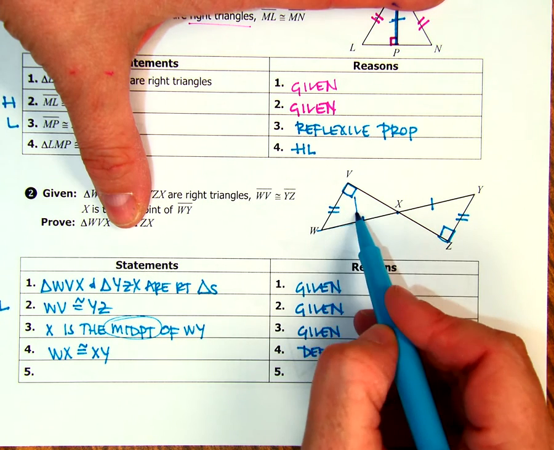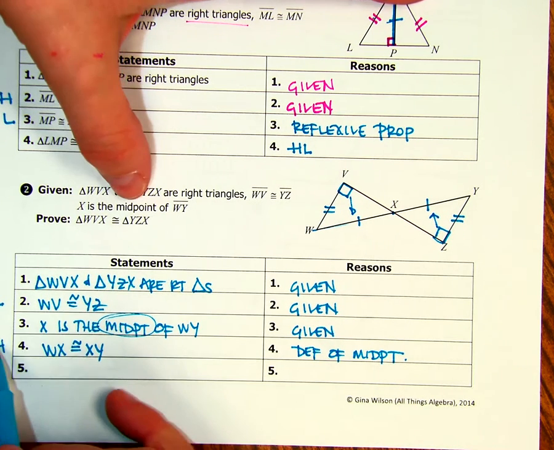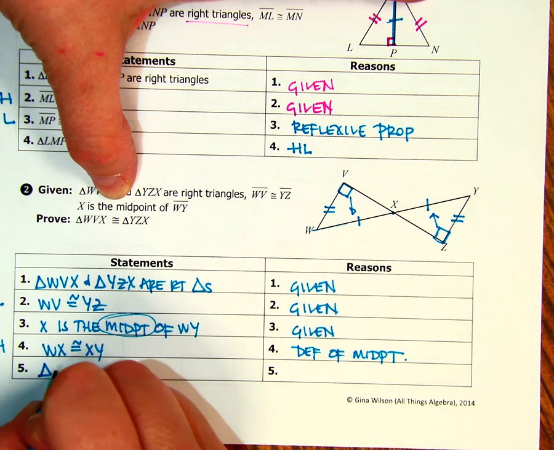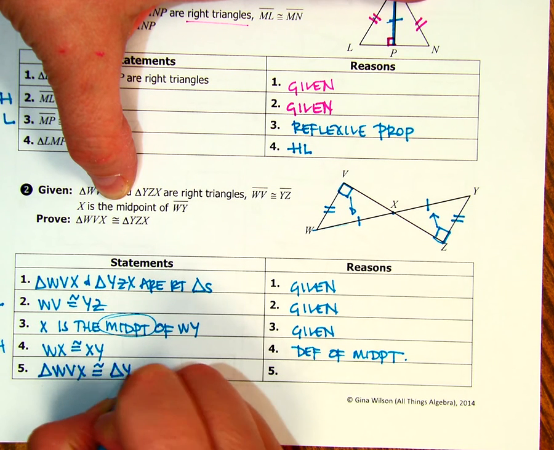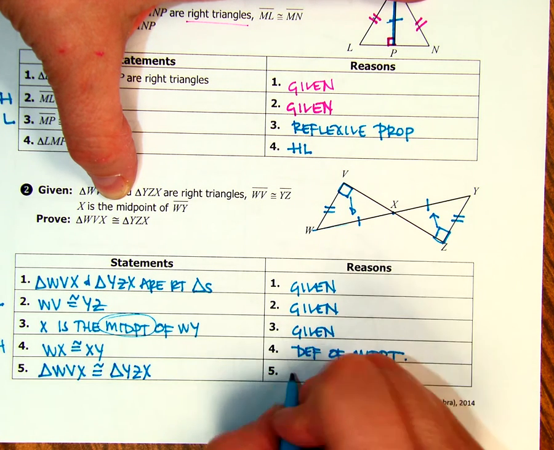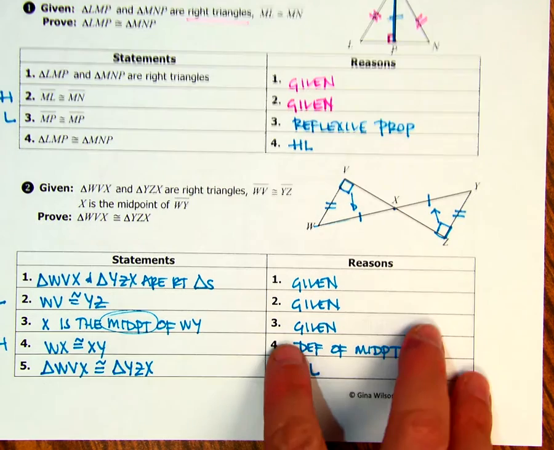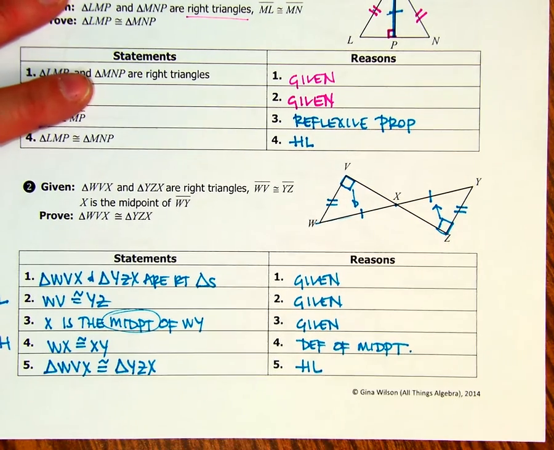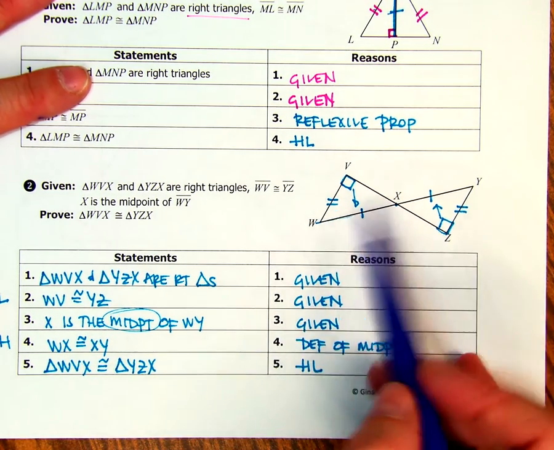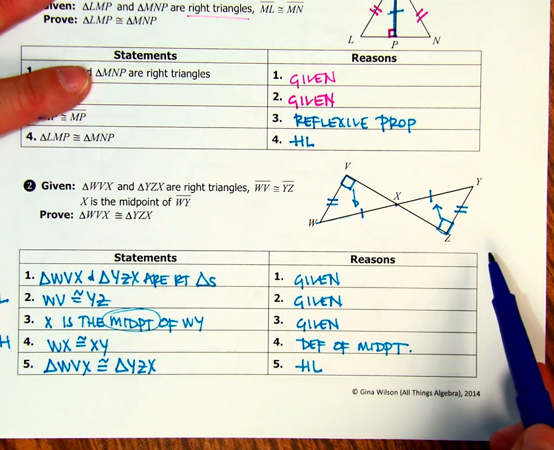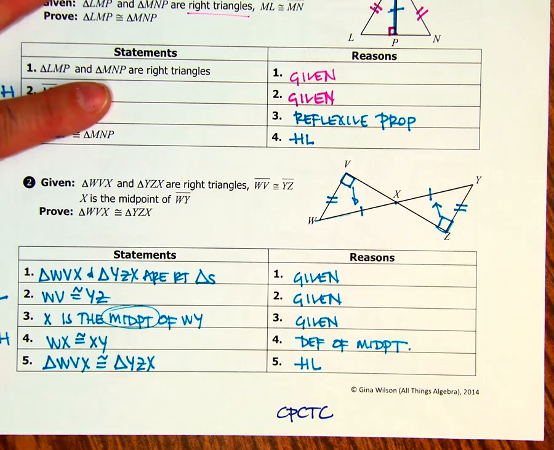And that is the hypotenuse. So there's my H. So I have my H and my L. So I have triangle WVX is congruent to triangle YZX by hypotenuse leg. So where this is going is, remember that once I know that these triangles are congruent, then I know all the other parts are also congruent. So we will be talking about CPCTC once again.